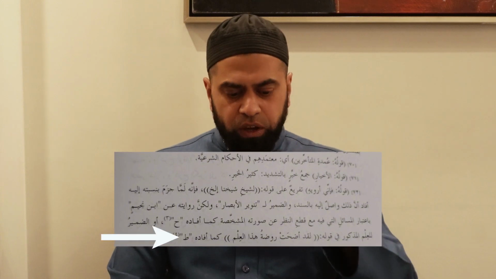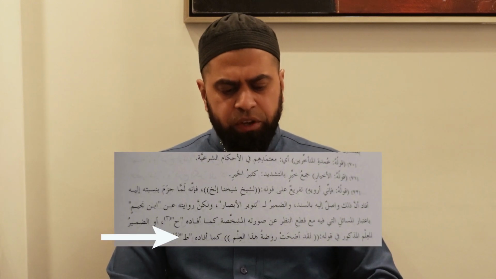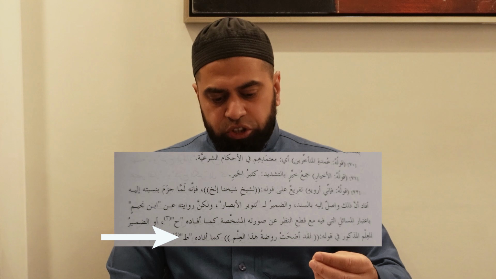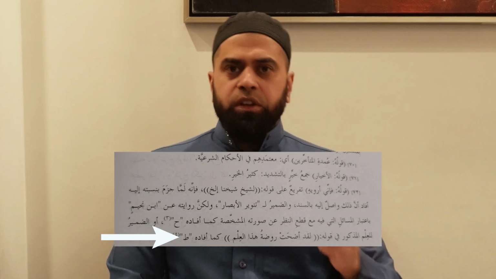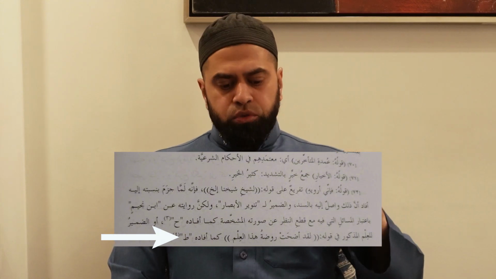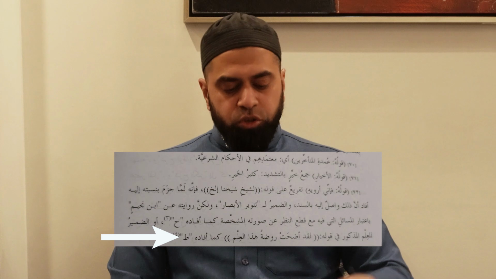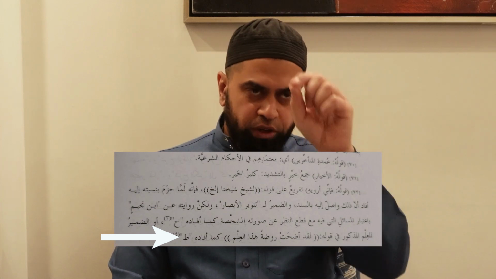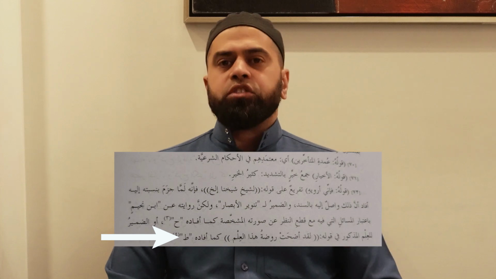Thereafter, the only things I intended to cover today is what is this oft repeated ta, the letter ta in the Hashiya. You'll see it throughout the book. This actually refers to Imam Tahtawi's commentary on Imam al-Haskafi's work. So Imam Ibn Abidin, when he wrote the Hashiya, he used many books, over 1,000 works he used, and he relied on some more than others. But amongst the books that he relied on most was this particular commentary by Imam Tahtawi. So whenever he refers to that, rather than writing the full name, he uses this abbreviation of Ta.